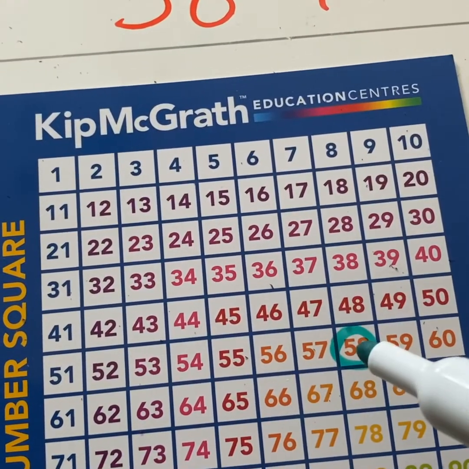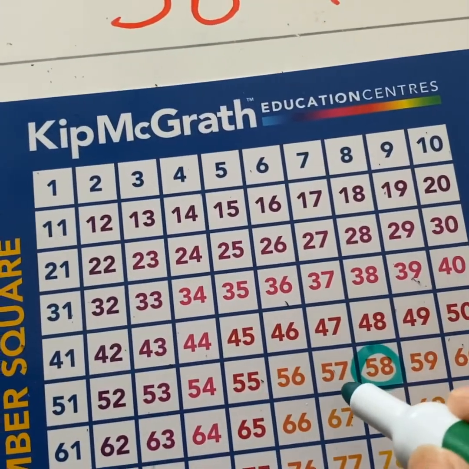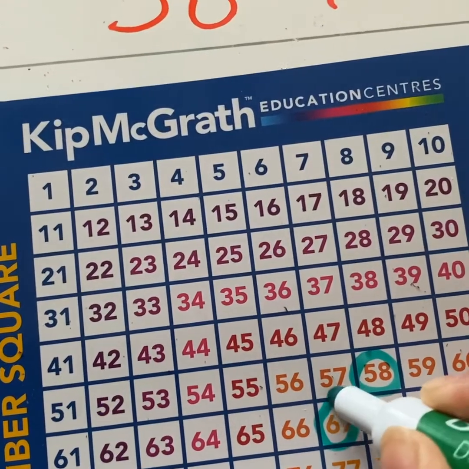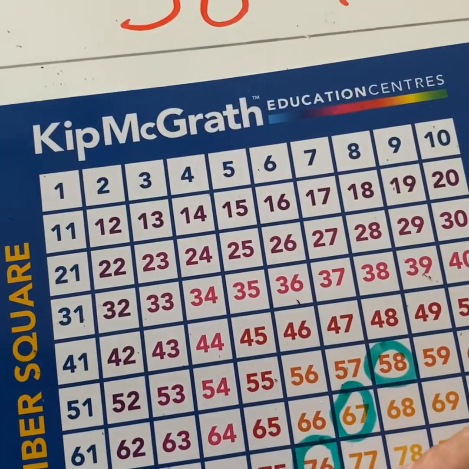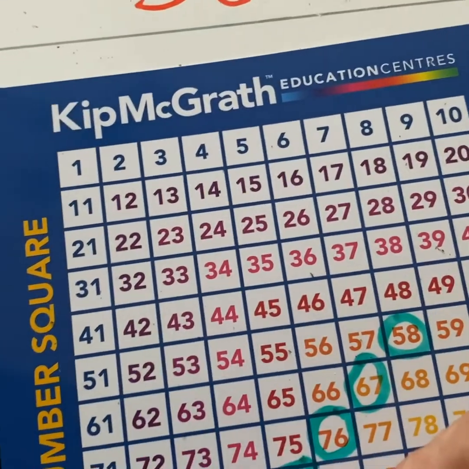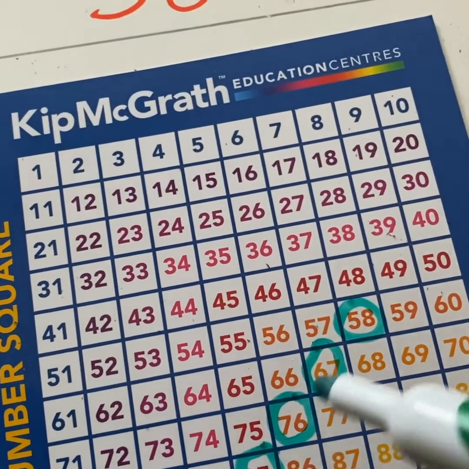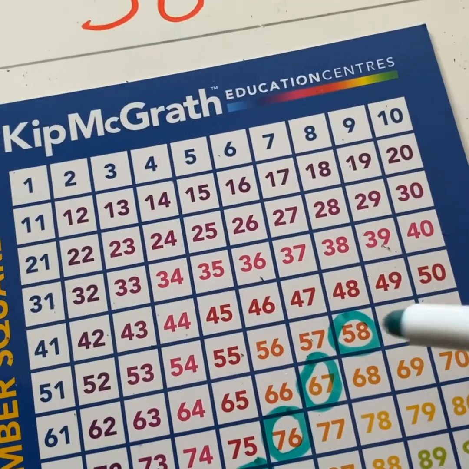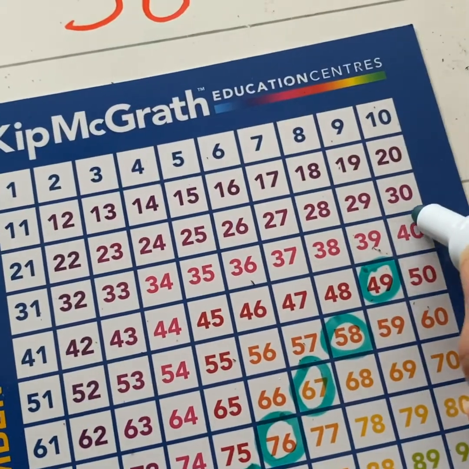So there's your 58, add on 9, so you move across 9 spaces and you'll end up with 67. And if you add on 9 again, you'll end up with 78. I quite like doing these patterns. You end up with that and you end up with that. So you can see the patterns in the 9s, and then you can also go the other way. Taking away 9 goes like so.